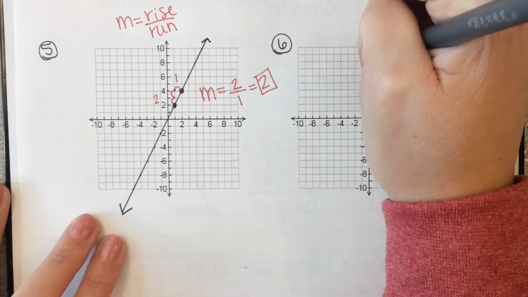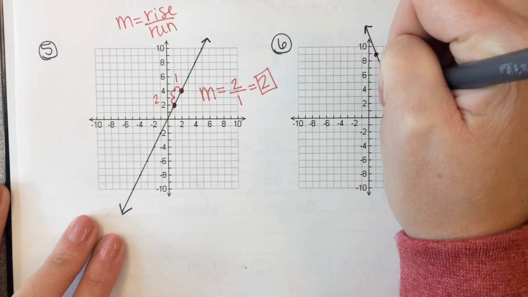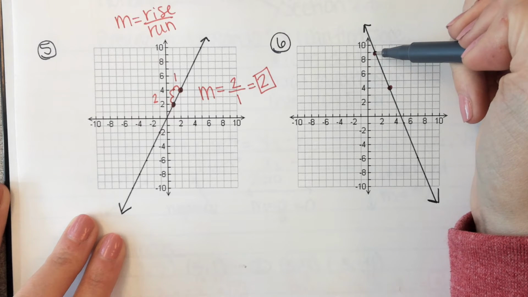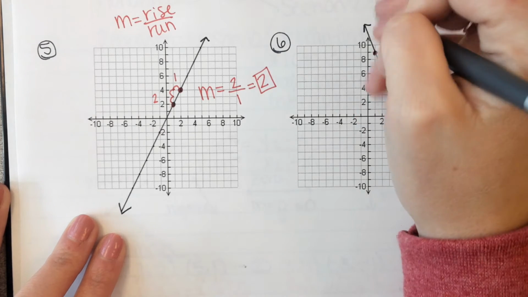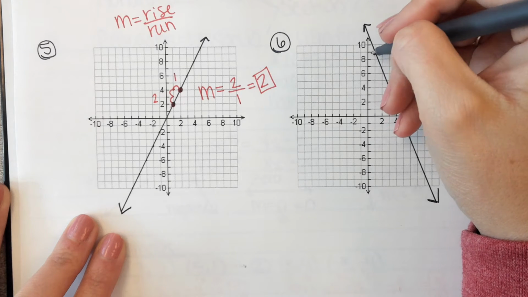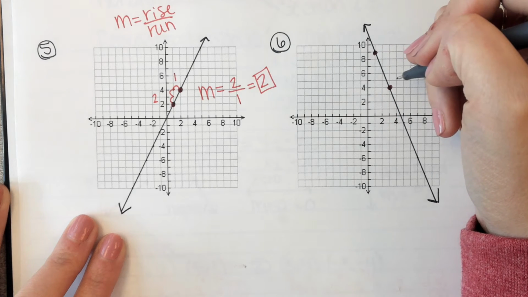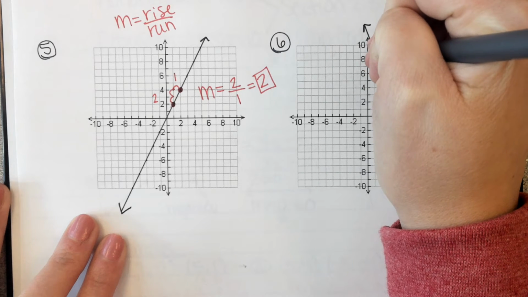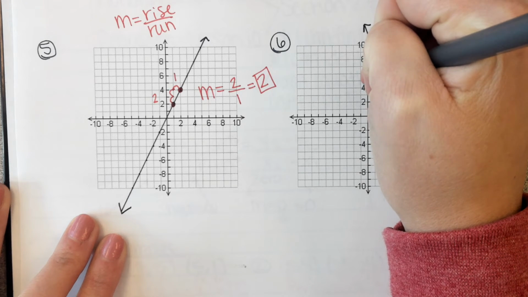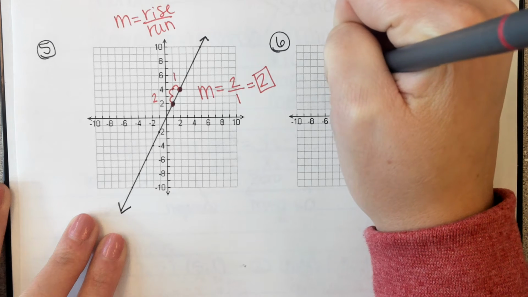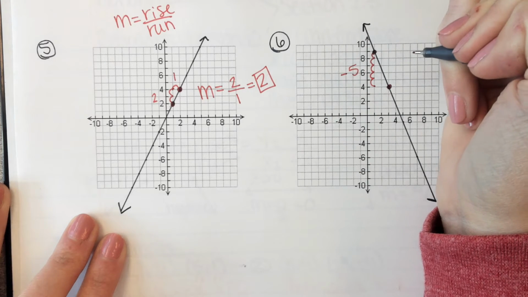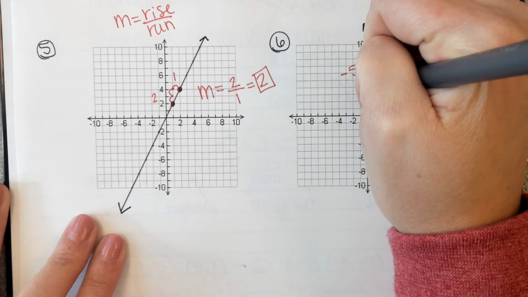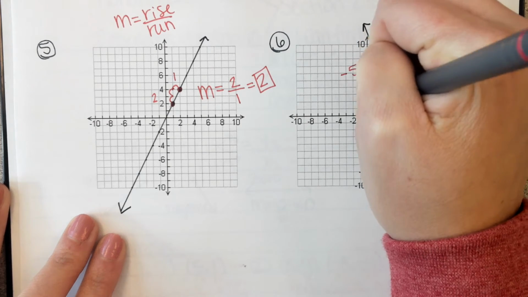Okay, let's look at number 6. I see a point here and another one here. So we start on the left. Am I going to have to go up or down? Down. So what does that tell me? If I'm going to have to go down, what kind of slope am I going to have? Negative. So let's see. 1, 2, 3, 4, 5. So I went down 5, so it's negative 5. Now which direction do I go? To the right. So 1, 2.